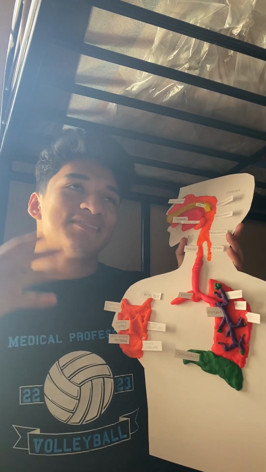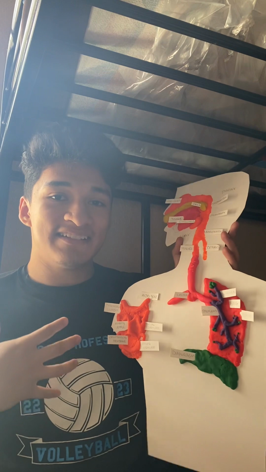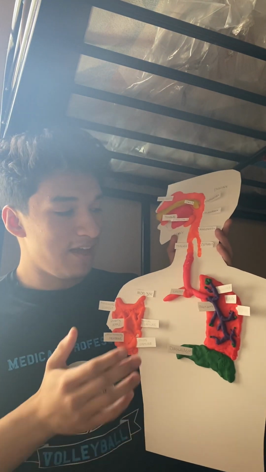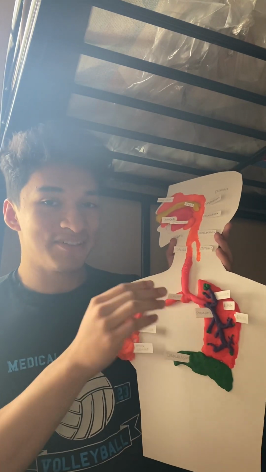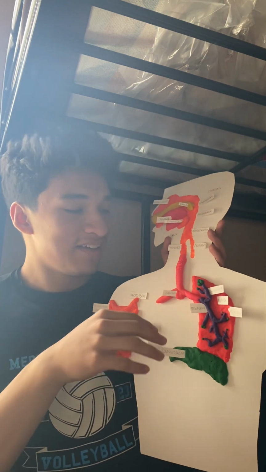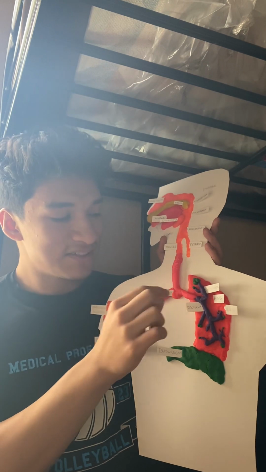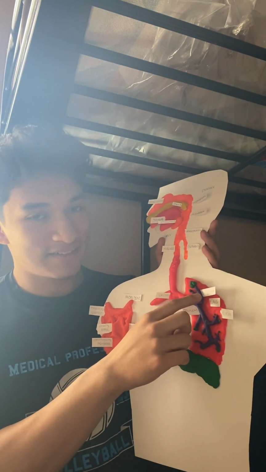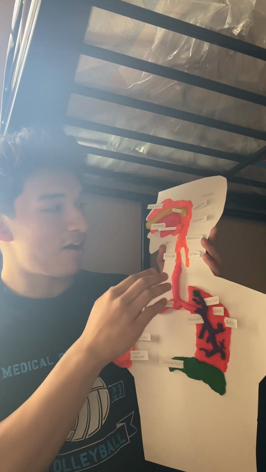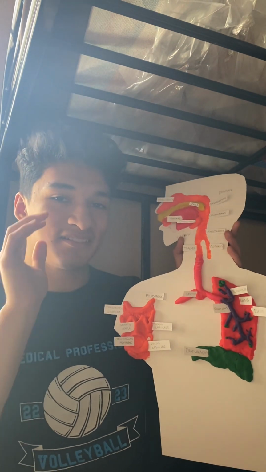Otherwise, the blood has waste. It has CO2. So the CO2 has to get out of the body, and it goes through the pulmonary capillaries and diffuses from the pulmonary capillaries into the alveoli. Therefore, the alveoli will have the CO2, and it will go in reverse, back out from the bronchioles to the bronchi to the carina to the trachea, all the way up to the upper respiratory system, and that's what we call exhalation.